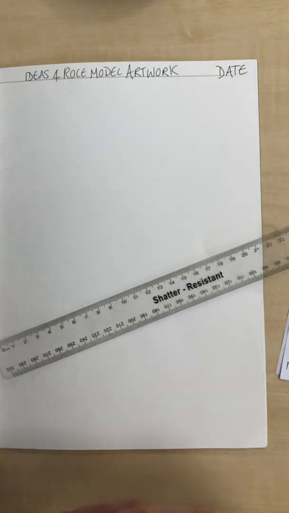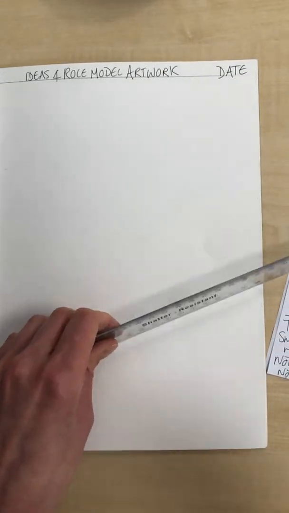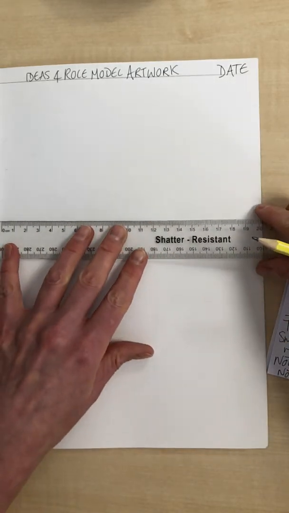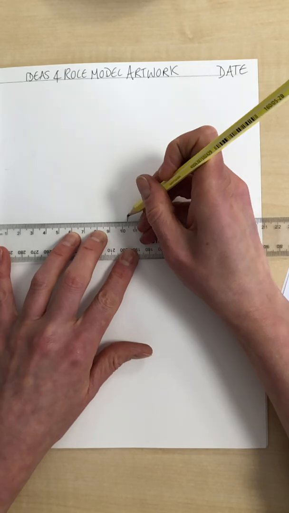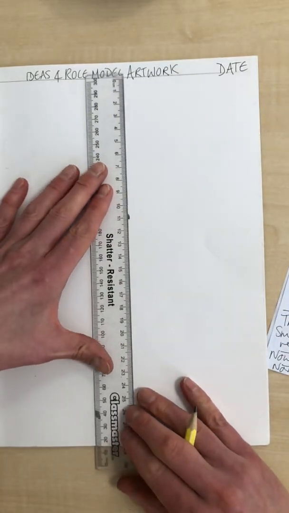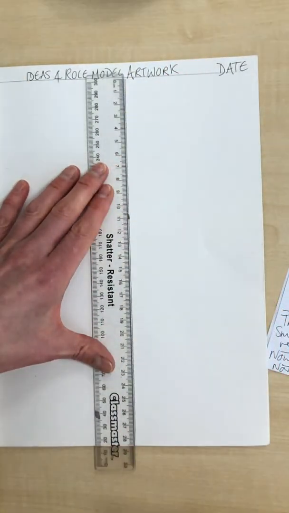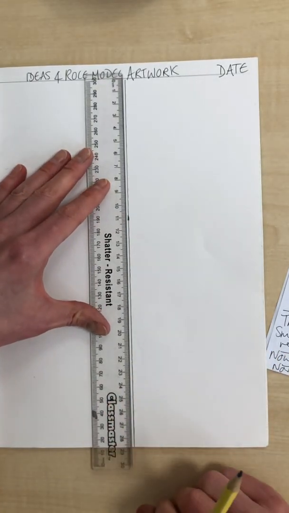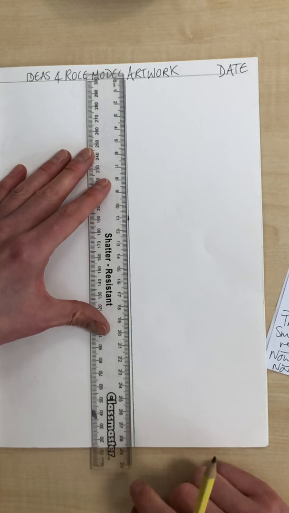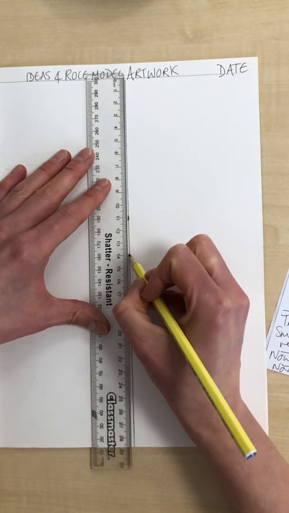You then need to grid up your page. So do this by dividing it in half first. So I'm going to make a mark at 10.5. Split it in half vertically. Then I'm going to make another mark at 14.